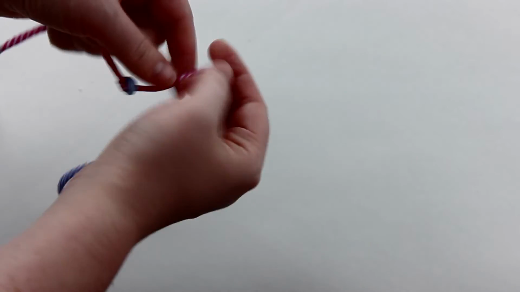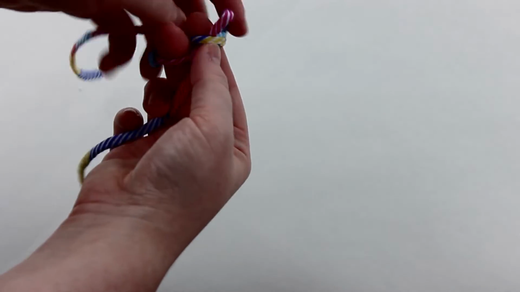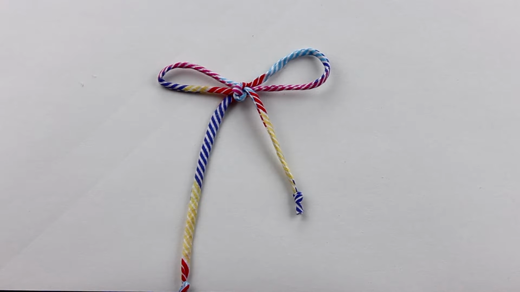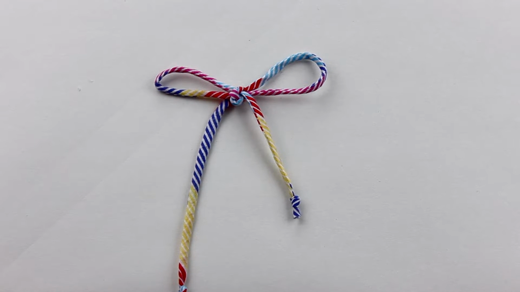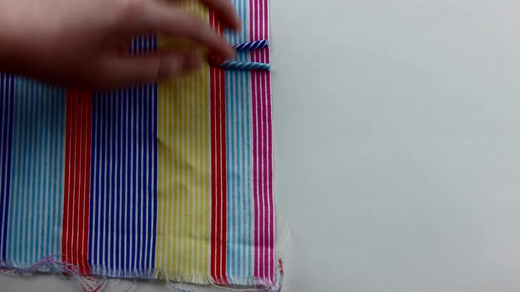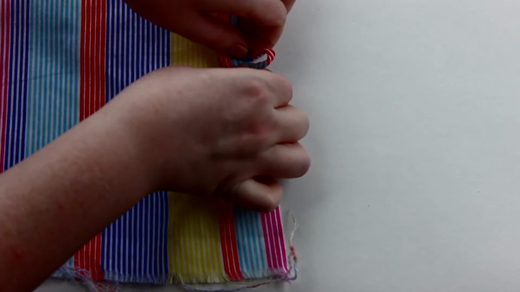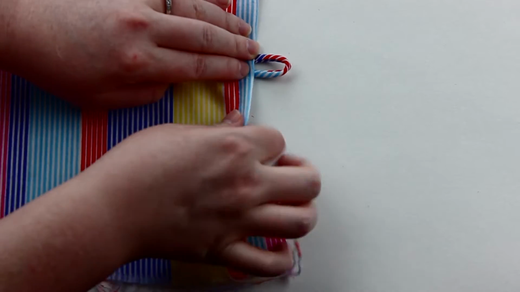Probably the most common reason to make a loop is if you are in need of a spaghetti string of some kind. So whether that is for creating a waist tie or maybe a spaghetti strap garment, you might need to make a loop for those. Some of my favorite ways to use this technique is to create belt loops as well as button loops if your garment requires that.